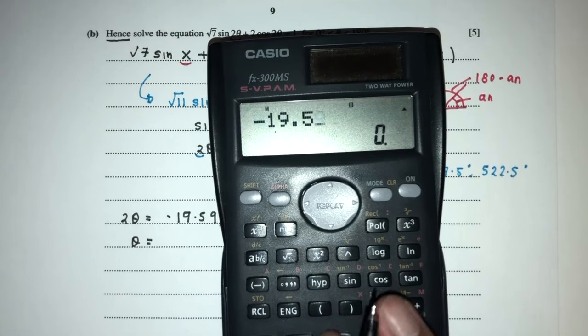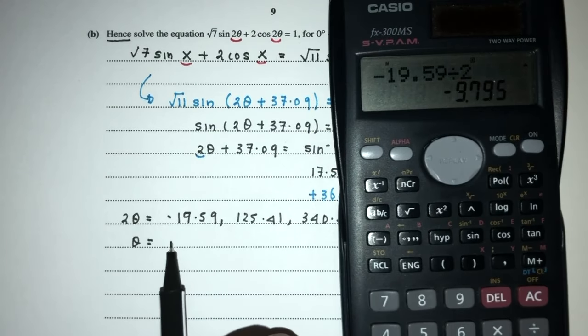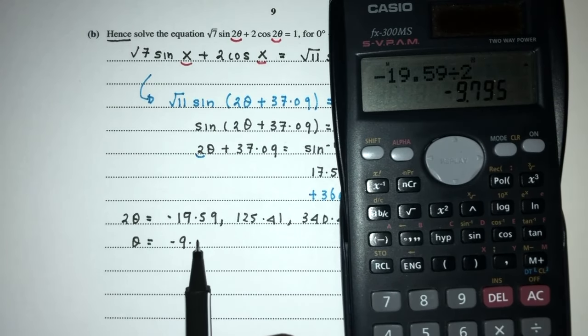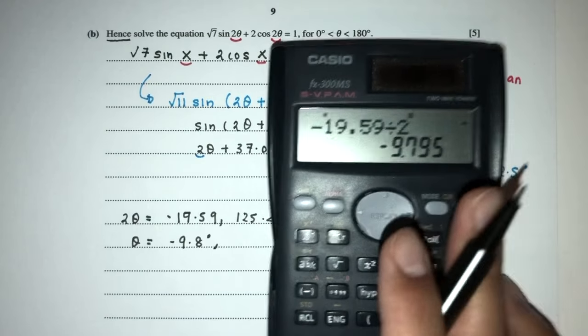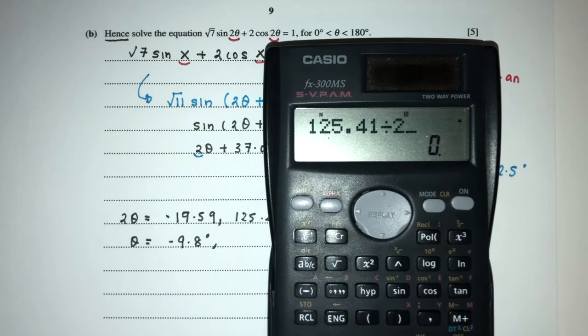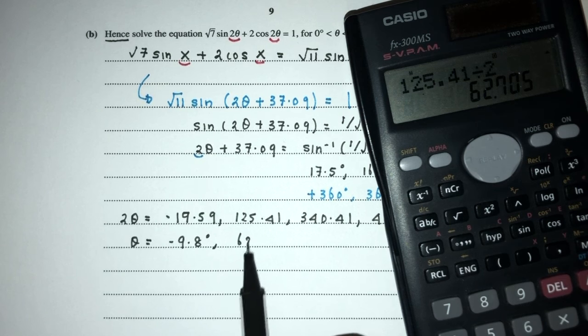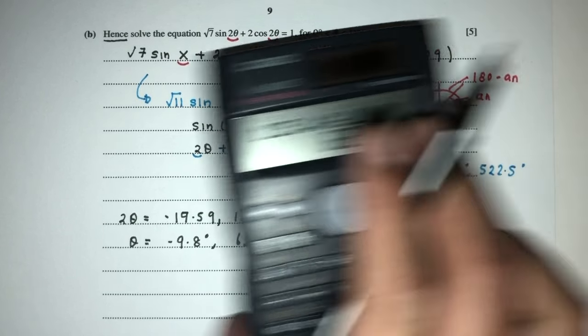Minus 19.59 divided by 2 will be minus 9.8 degrees, right? 125.41 divided by 2 will be 62.7 degrees.